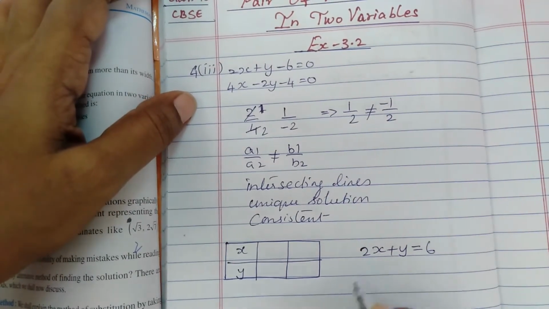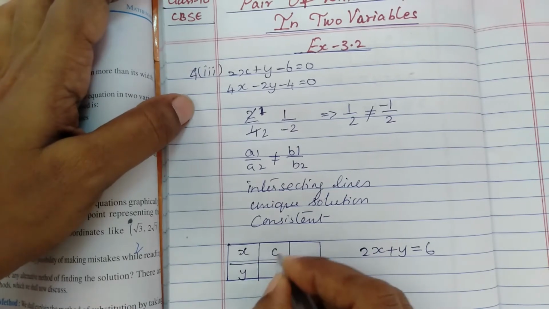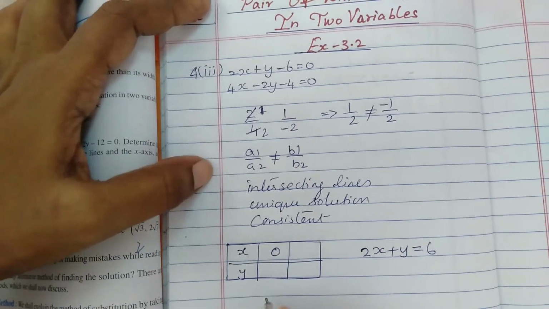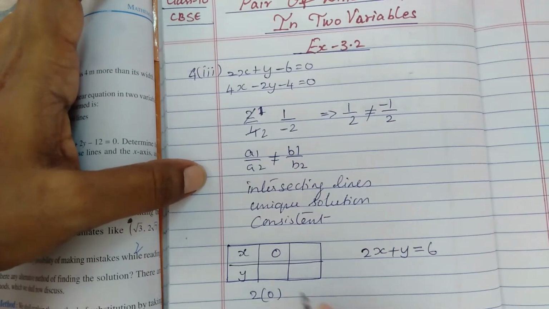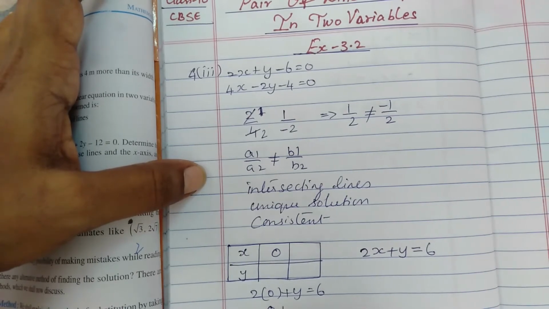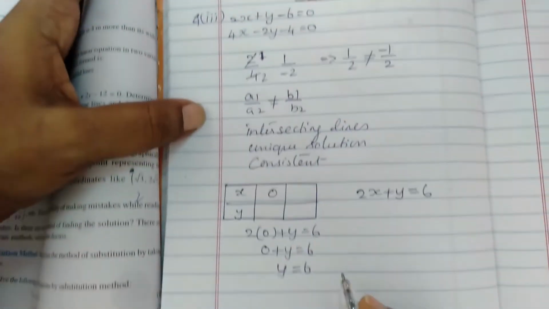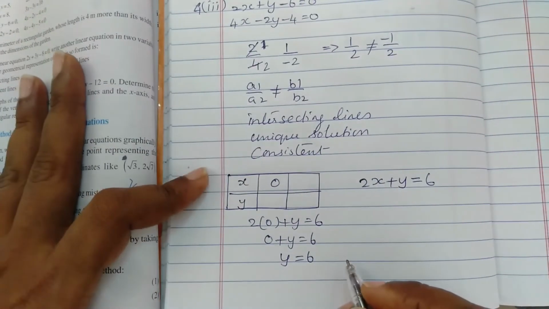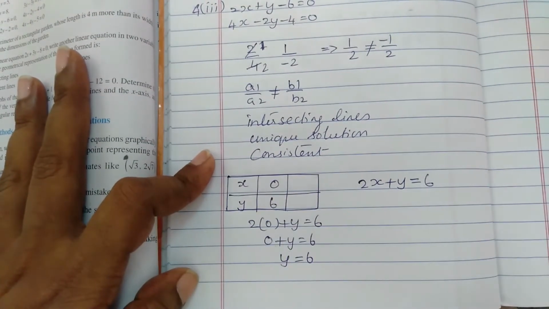So I'm going to let 0 in x place. So let's see, 2 into x is 0, so plus y is equal to 6. So 2 into 0 is 0, plus y is equal to 6. Therefore y is equal to 6, because even if 0 is moved to the right hand side, doesn't make any difference. So y is equal to 6. So here it is 6.